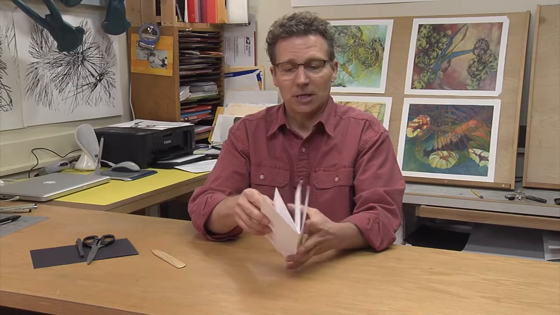It's a great book. You can make it in any size piece of paper. This is the format that I like to work in for this project because of the size of it. It's manageable, it's not too big, it's not too small for what we're going to want to do with it.